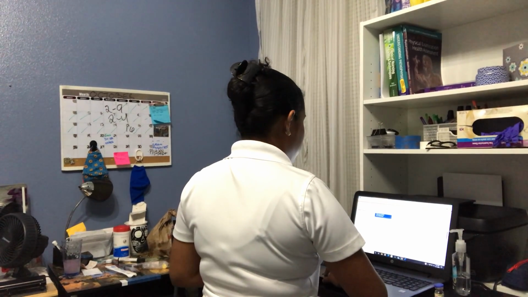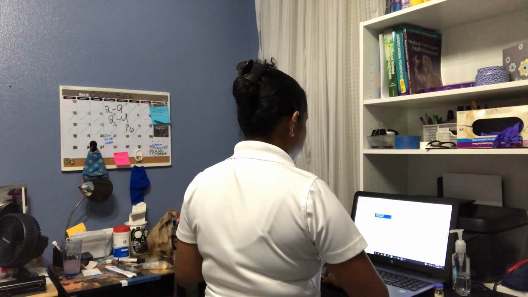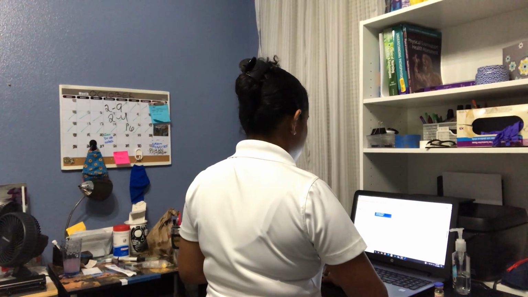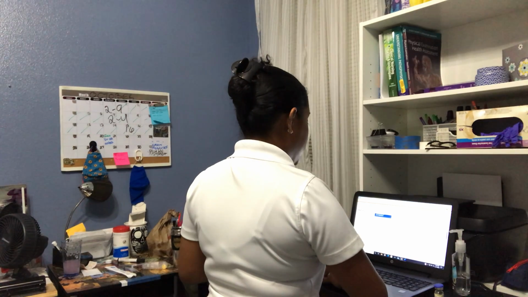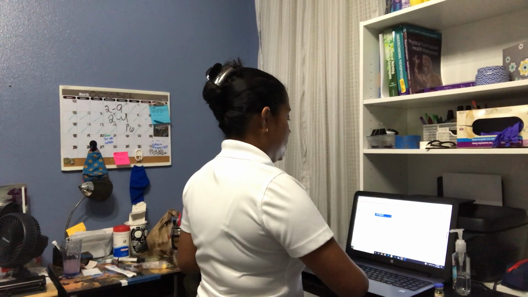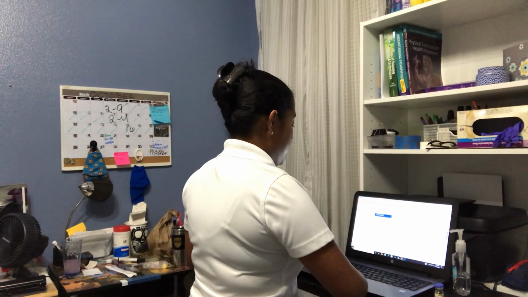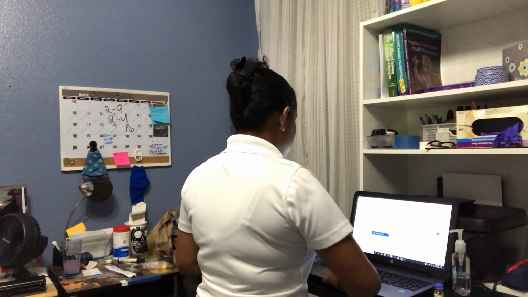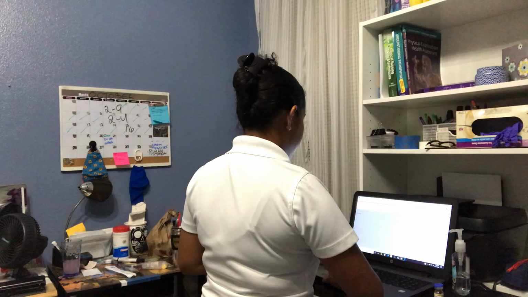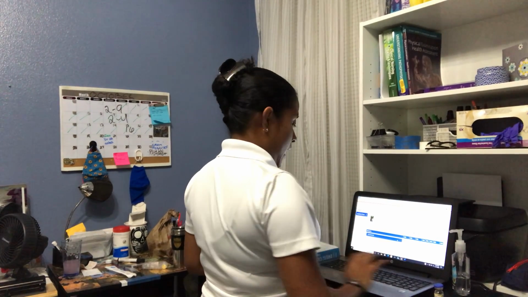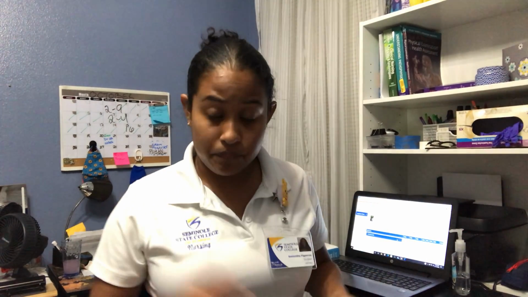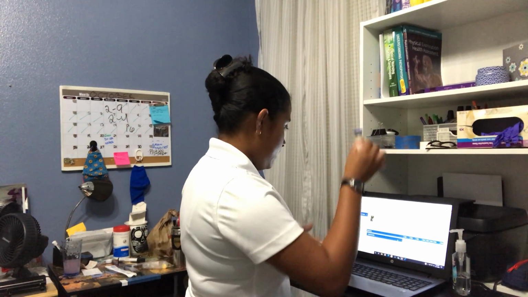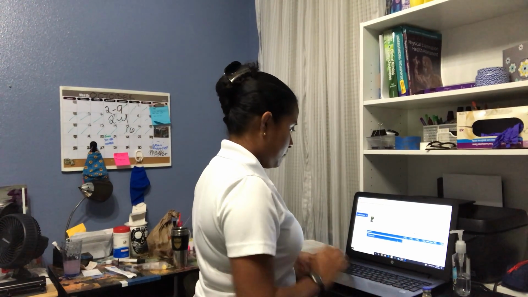Okay, there's the same information. It shows the dosage, the frequency, the administration instructions, the route, and the sliding scale: the patient needs a medium dose insulin, and the glucose level is 200. Now I'm going to go to the MAR and get the medication needed for the patient. Alright, I have the medication here.